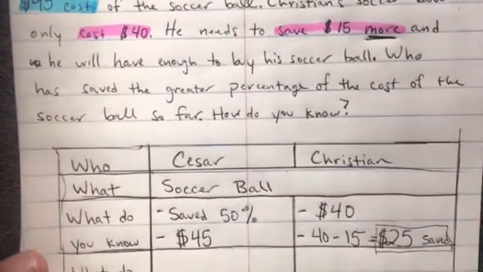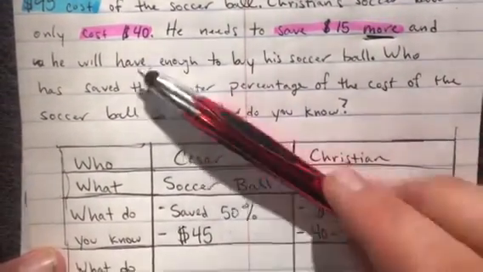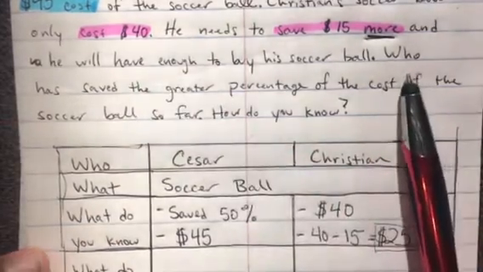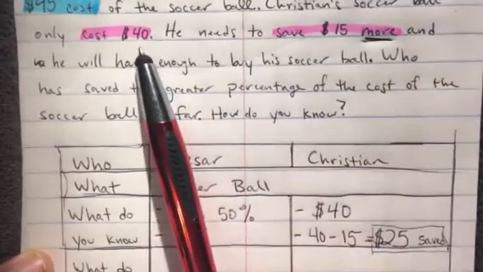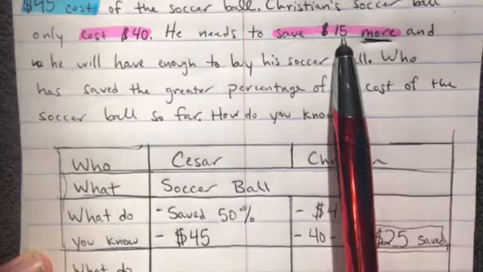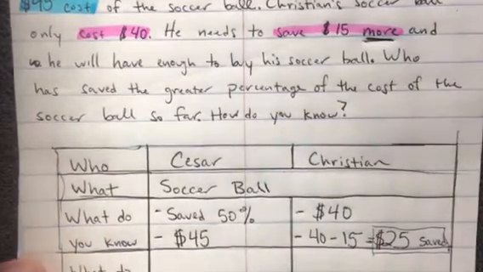It's like saying, if I wanted to buy this pen right here and it cost $5 and I needed one more dollar to buy it, well, you know that I have $4, right? Because I only need one more. In this case, we're just using bigger numbers with Christian. He wants a soccer ball that costs $40 and he needs $15 more. So we just have to find the difference to figure out how much he's already saved.